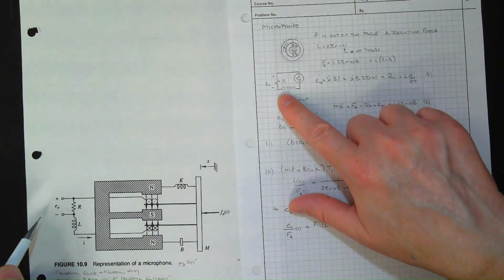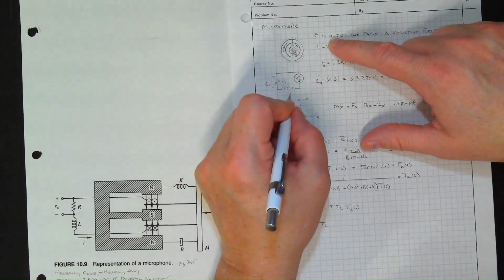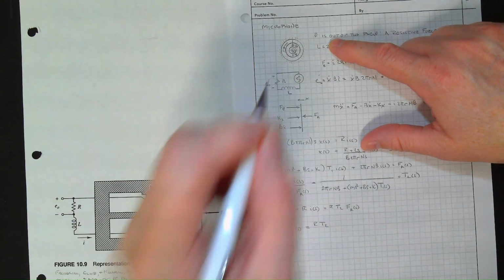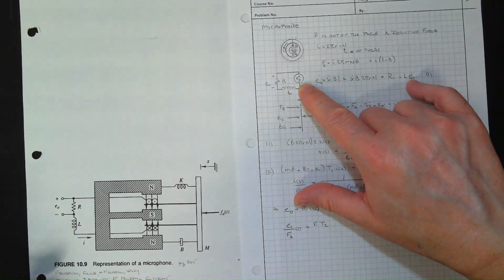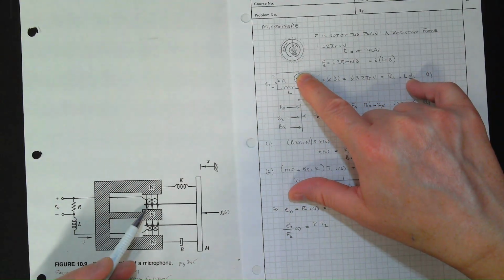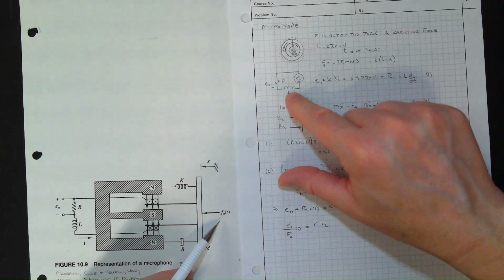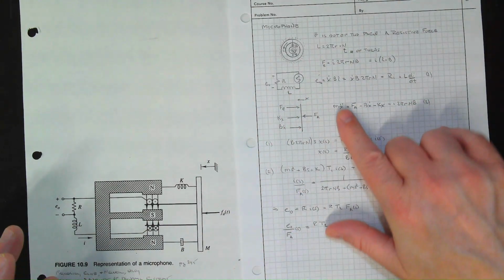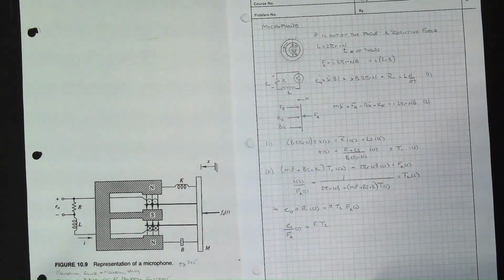So here's the output voltage, here's the inductor, which I put an L in there. Okay, and then this is basically a generator. So the voltage gets driven up by the force applied here. Well, this is a force applied here, and that creates the current that goes around. So we can handle that as well.